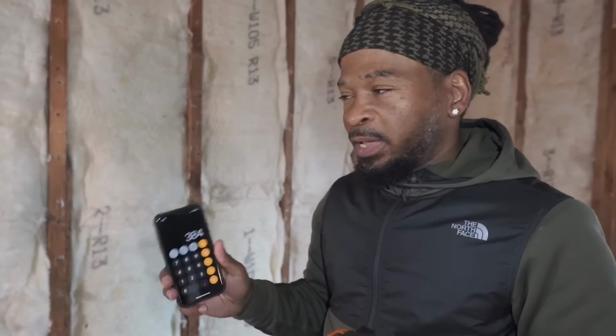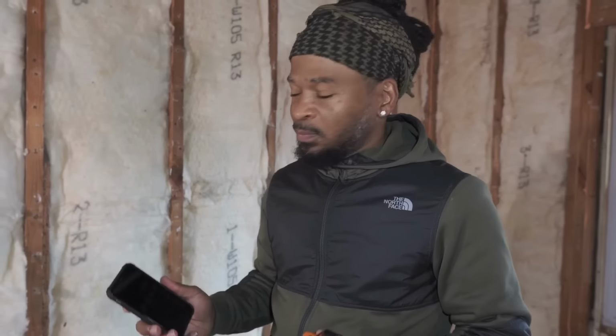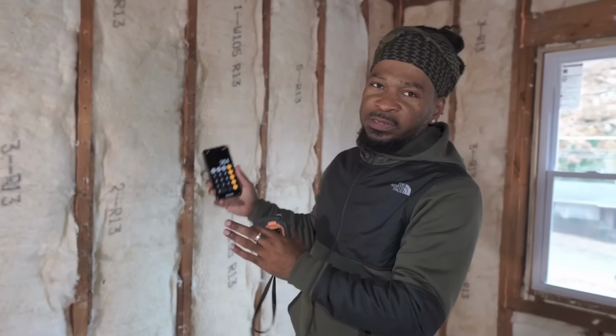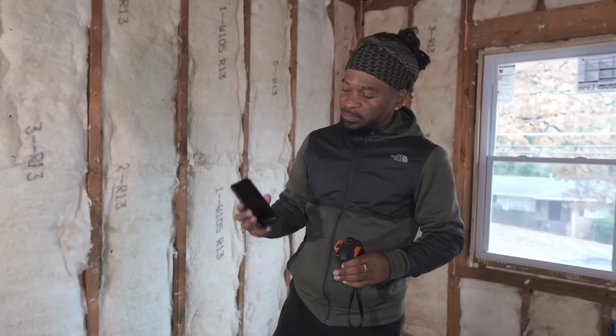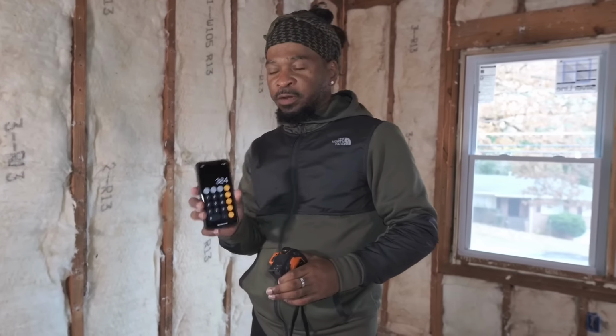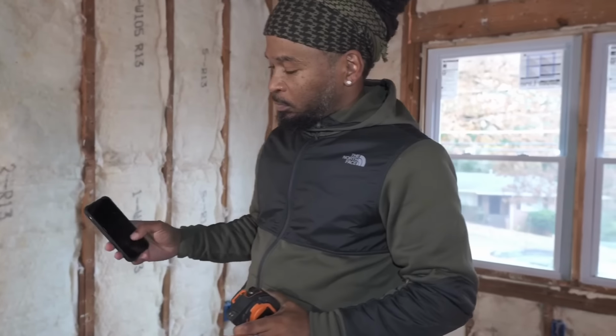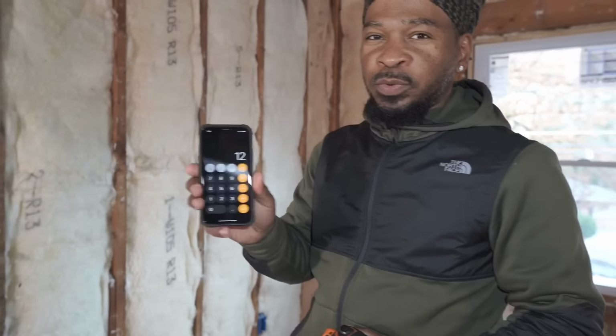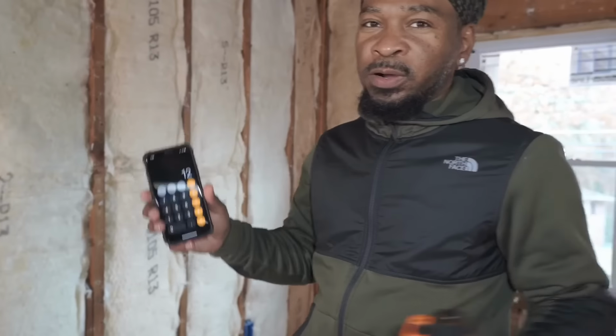Now once we have that, we know we're going to use 4 by 8 feet boards of sheetrock. If you multiply 4 by 8, that's just 32. So we know that each board is covering 32 square feet. So what we're going to do is divide this 384 by 32. That gives us 12 boards that we're going to need for the 4 walls in this room.